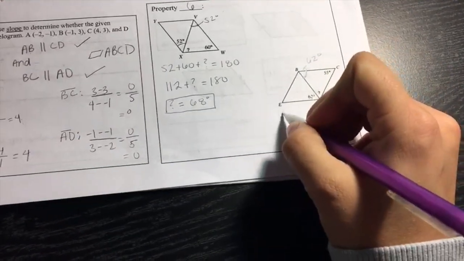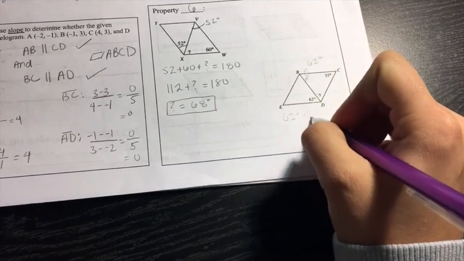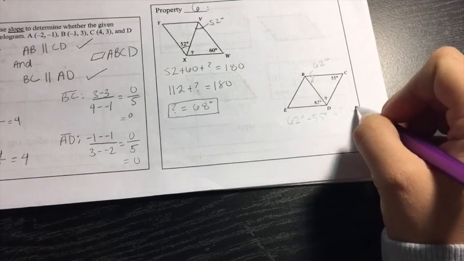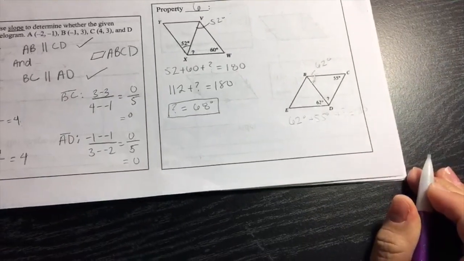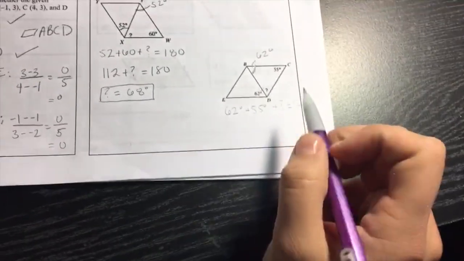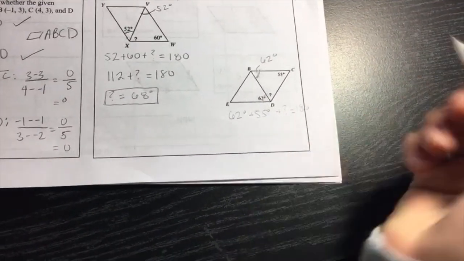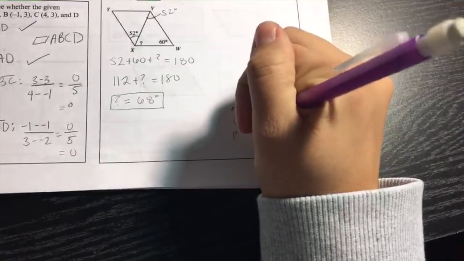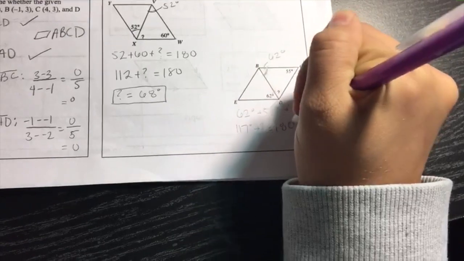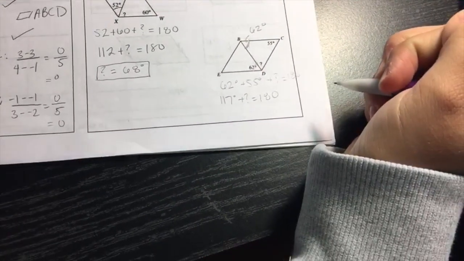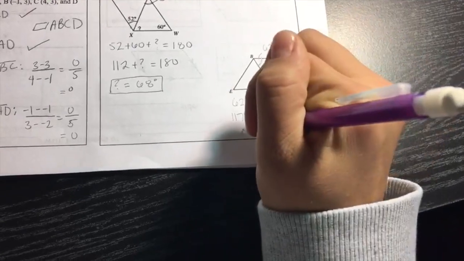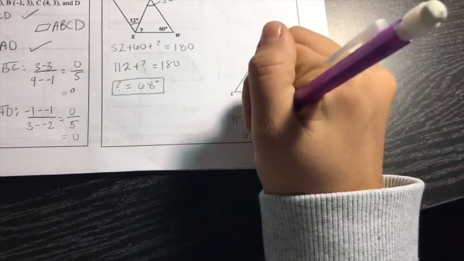So I have 62 degrees plus 55 degrees plus my question mark should add up to 180. So I'm going to add all those up. I should get 117. Correct me if I'm wrong. 117 plus my question mark equals 180. In solving, I subtract 117 over here, and I get 63 degrees.